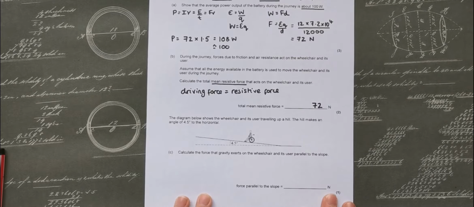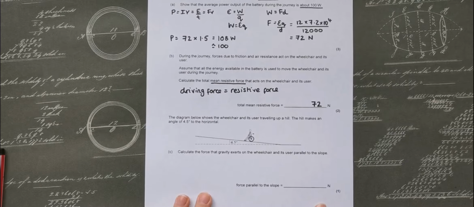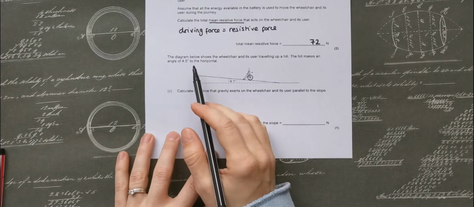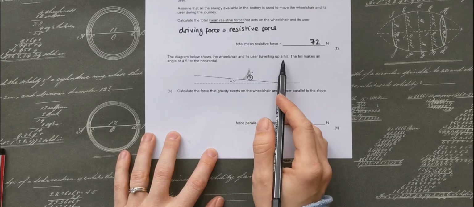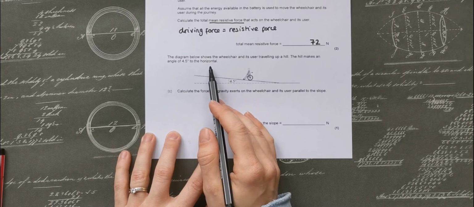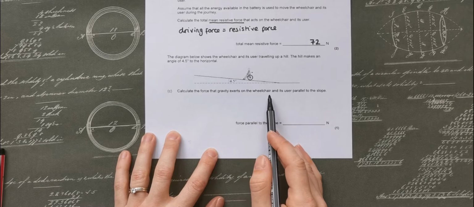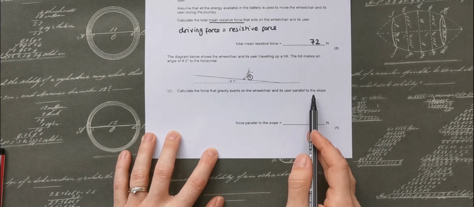Okay, now the next part of the question talks about the wheelchair moving on an inclined plane. The diagram below shows the wheelchair and its user travelling up a hill. The hill makes an angle of 4.5 degrees to the horizontal. That's all shown in the diagram. Calculate the force that gravity exerts on the wheelchair and its user parallel to the slope.